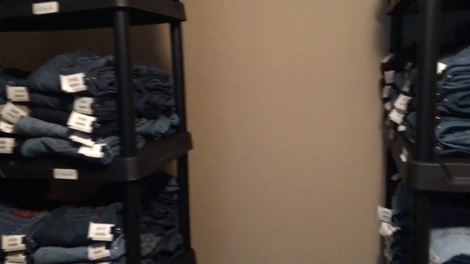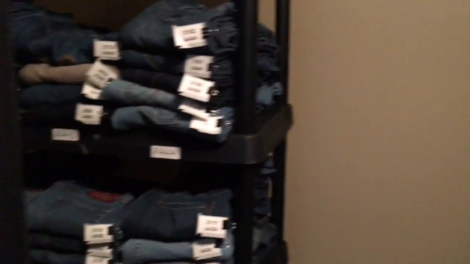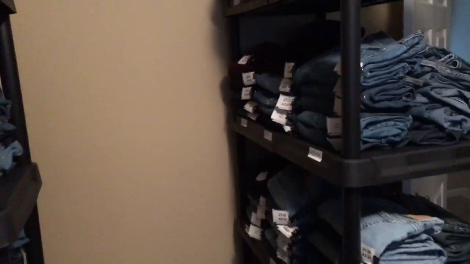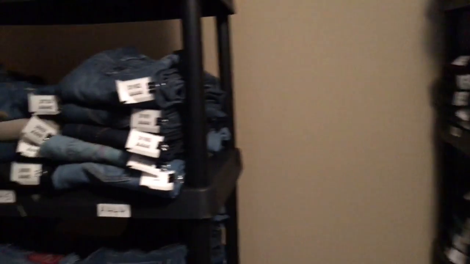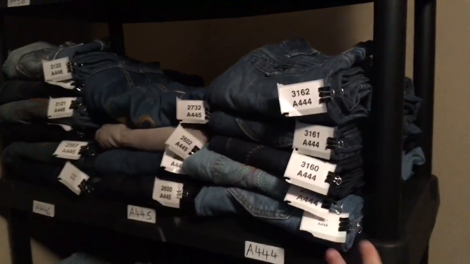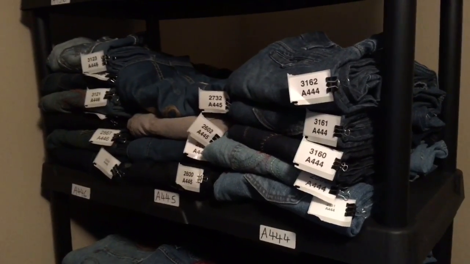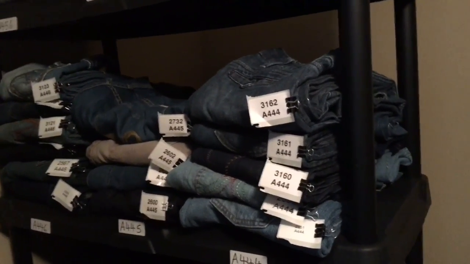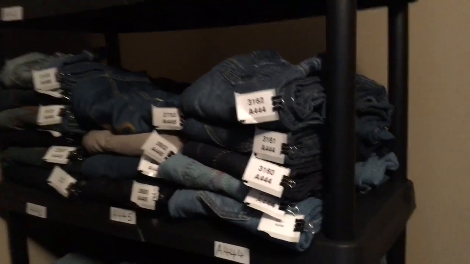I have yet to lose a pair of jeans, knock on plastic, but there have been a couple that have taken me a while to find. But I highly recommend that whatever your bin system, your inventory system is, if you list just one item and stick it there, you run the risk of not being able to find that item if you made a typo somewhere.